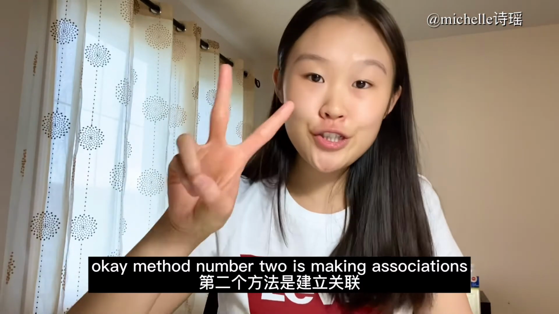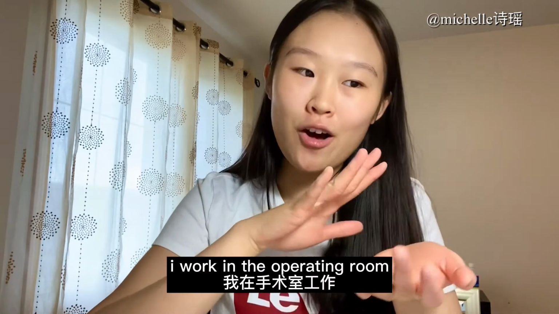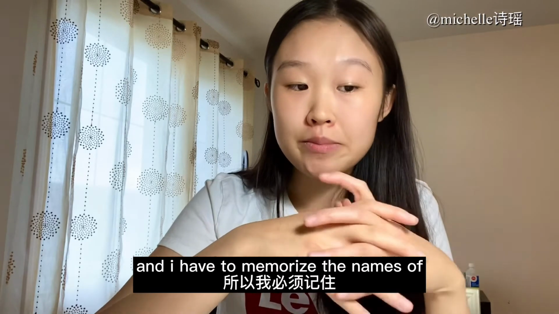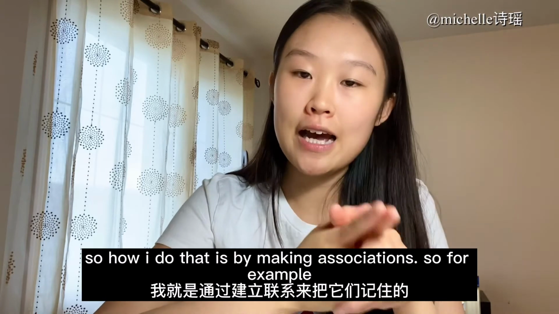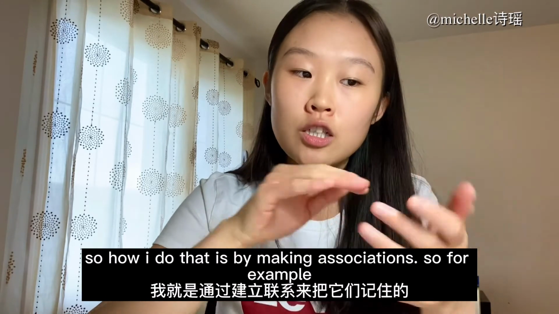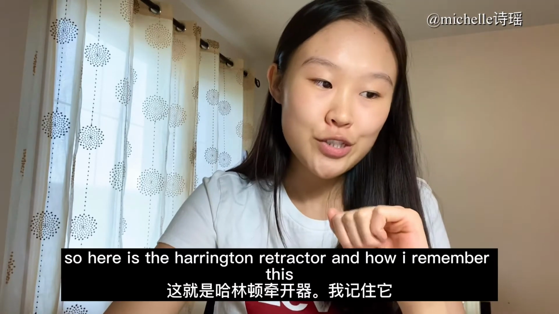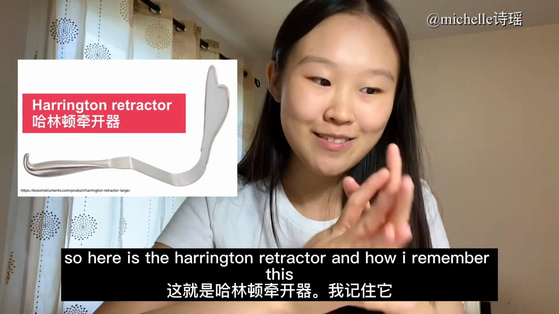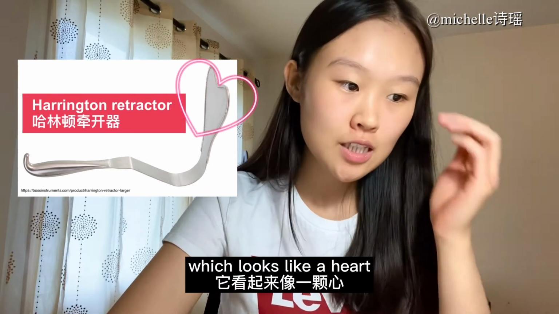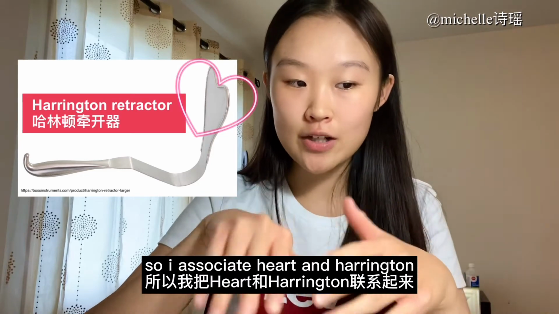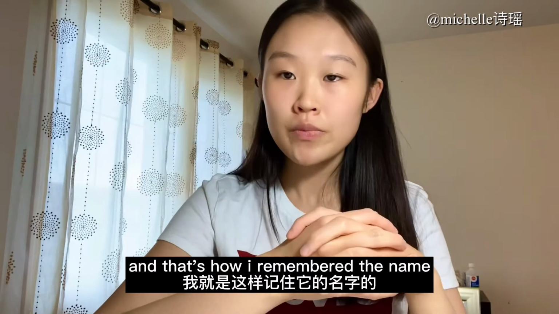Okay, method number 2 is making associations. So as you guys know, I work in the operating room and I have to memorize the names of tons of surgical instruments. So how I do that is by making associations. So for example, I want to memorize the Harrington retractor. Alright, so here is the Harrington retractor. And how I remember this is by looking at this part, which looks like a heart. So I associate heart and Harrington because they both begin with an H, and that's how I remember the name.